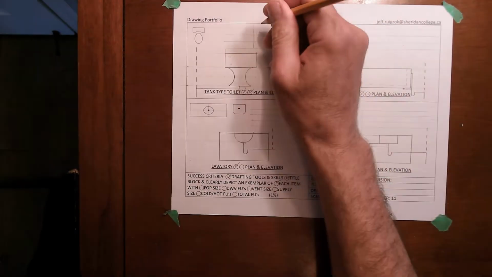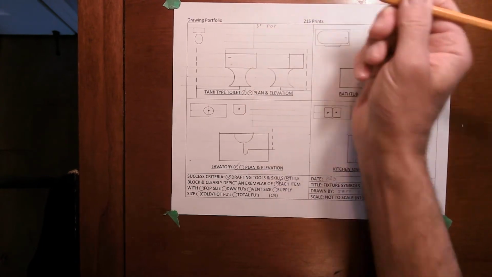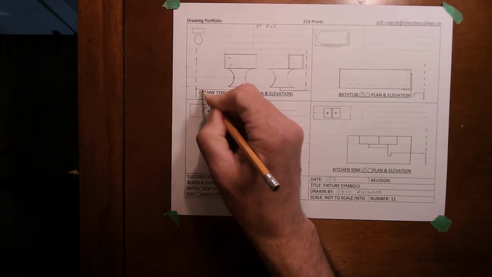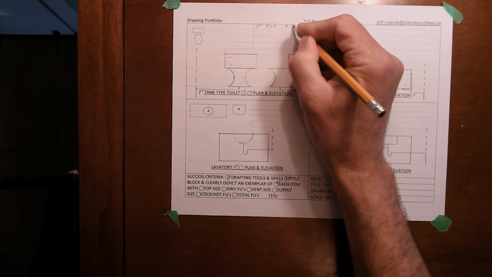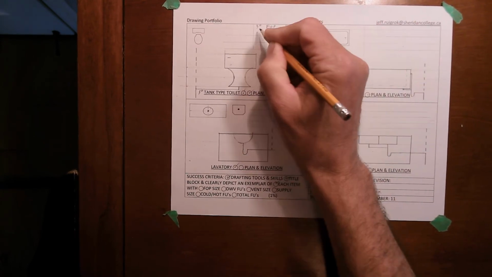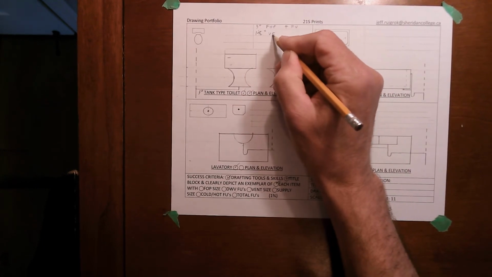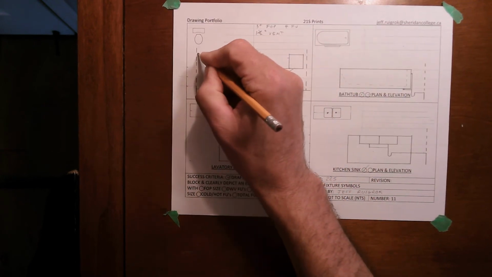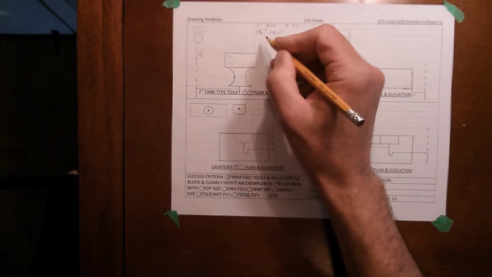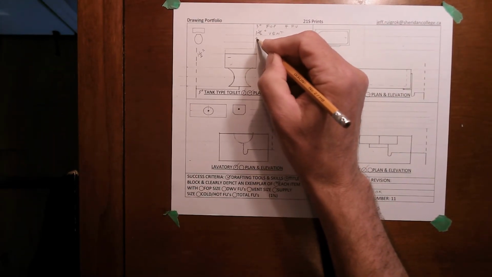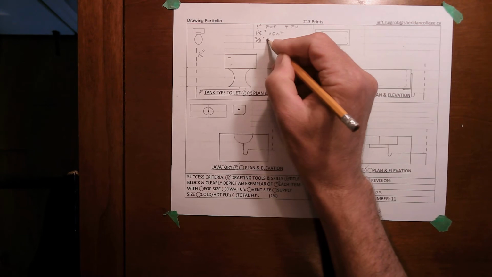So for a water closet, we have a 3-inch fixture outlet pipe. So that's this one. We have 4 fixture units. We have a 1.5 inch vent. Then we have a 3/8 supply.